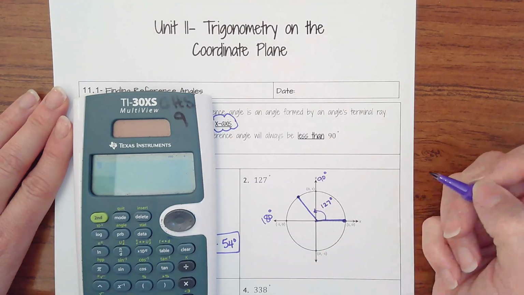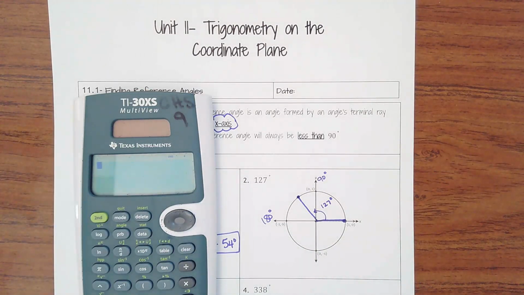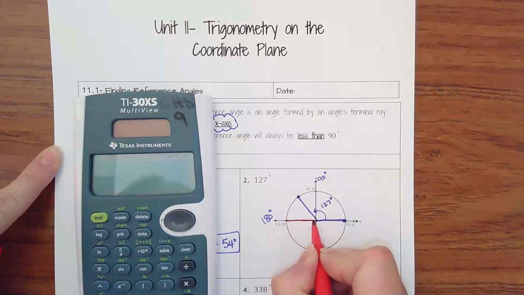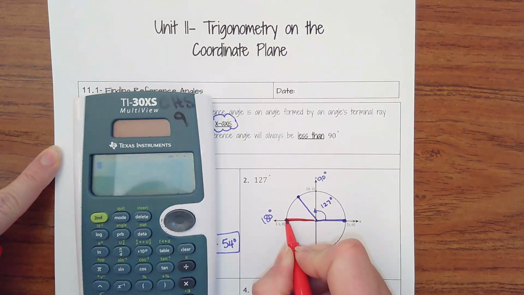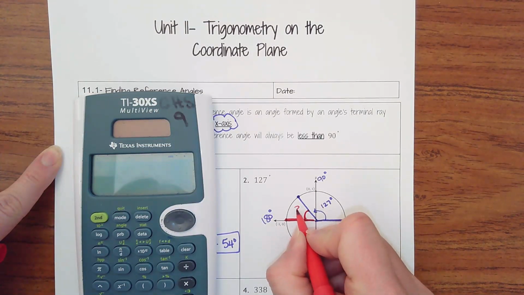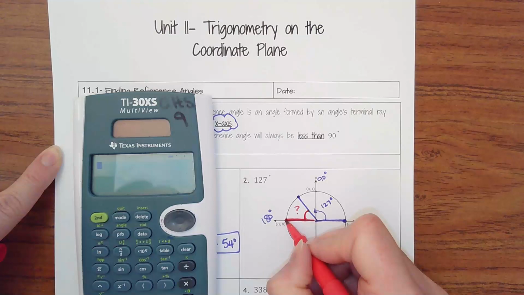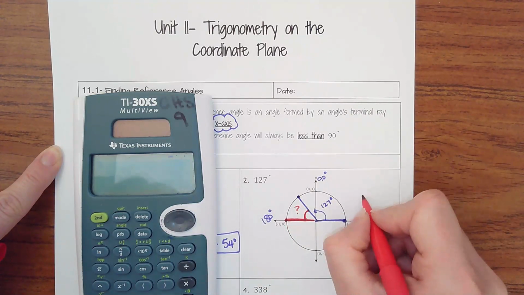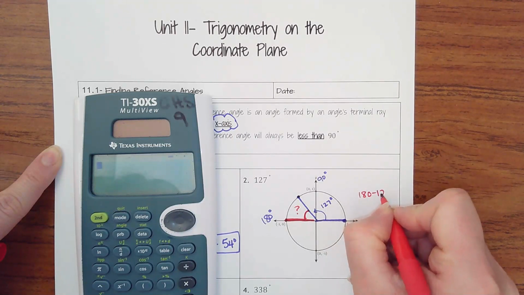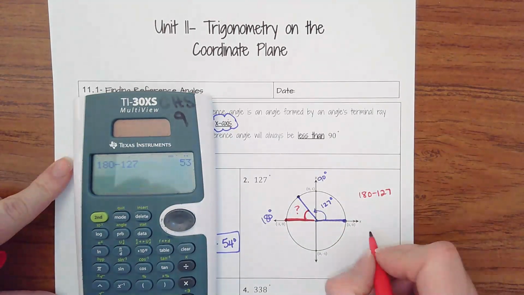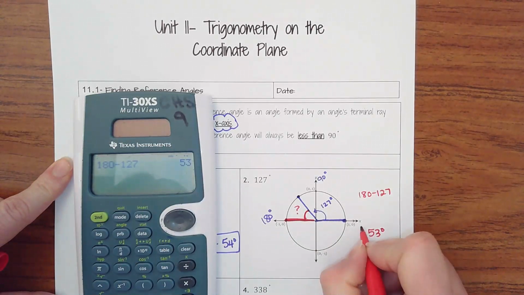The problem is, though, I don't want that angle. I want the angle formed with the x-axis. So now that I'm in quadrant 2, I'm going to use the x-axis here at the 180. So I'm actually trying to figure out what is this angle. So what I do is I take 180 minus 127, which would be 53 degrees.